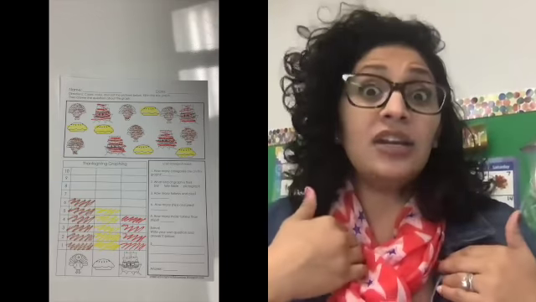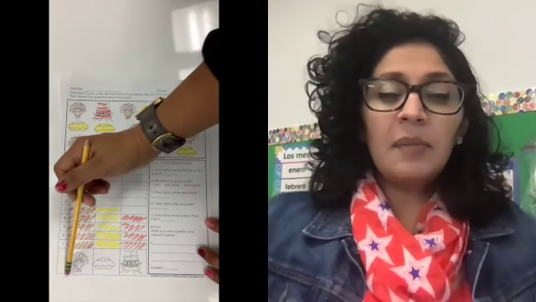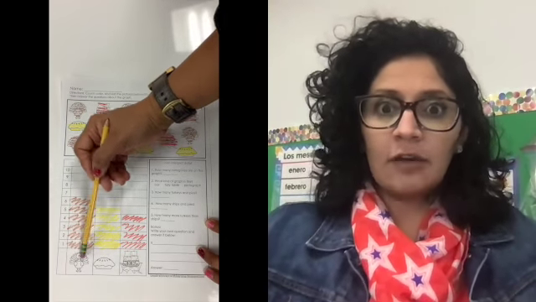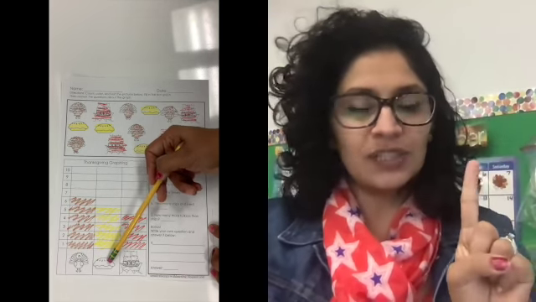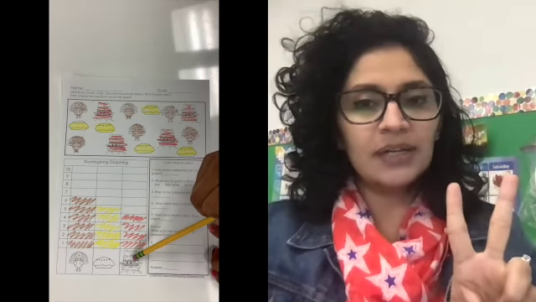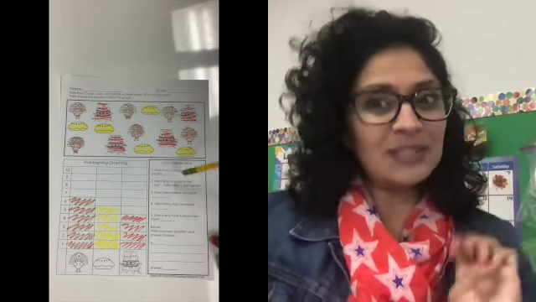And it says, I can interpret data. That's just a fancy way to say that I know I can tell you the information that's on the graph. This is the graph right here. So friends, how many categories are in this graph? How many different objects did we have to count and color? You're right. 1, 2, 3. We had 3 categories. The first one was turkeys. The second category was pies. And the third one was ships full of pilgrims.